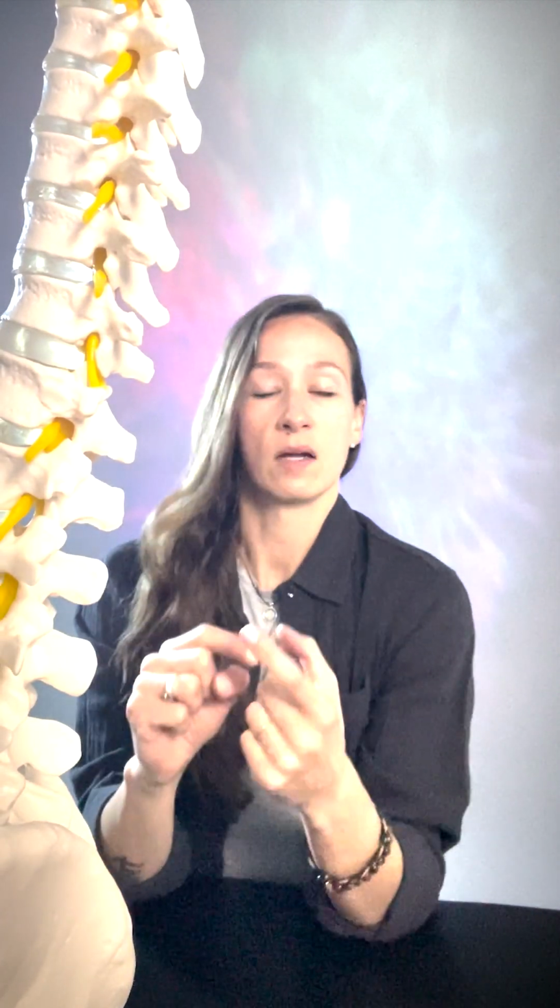So oftentimes there's more than one thing happening, and I see that a lot in the clinic where the patient wants to know what is the source of the pain, and often it's multifactorial. So I think that's really important that you understand. So that's the biology portion of it.